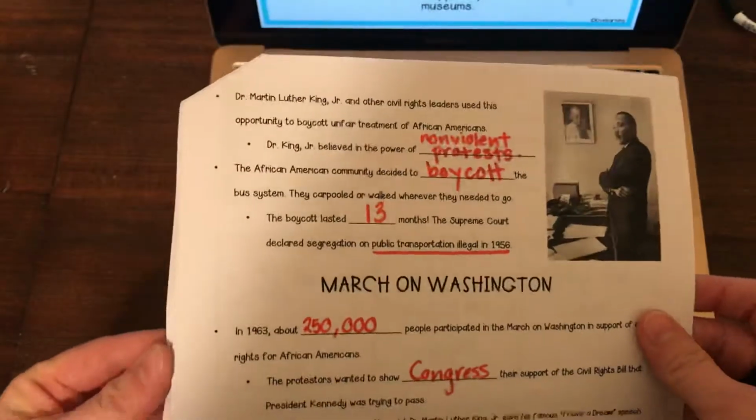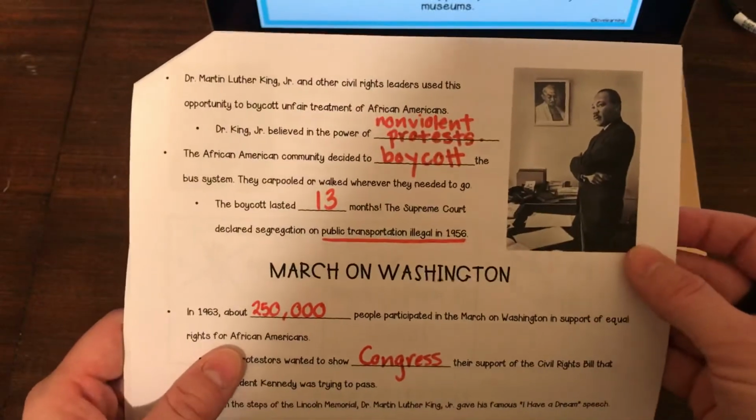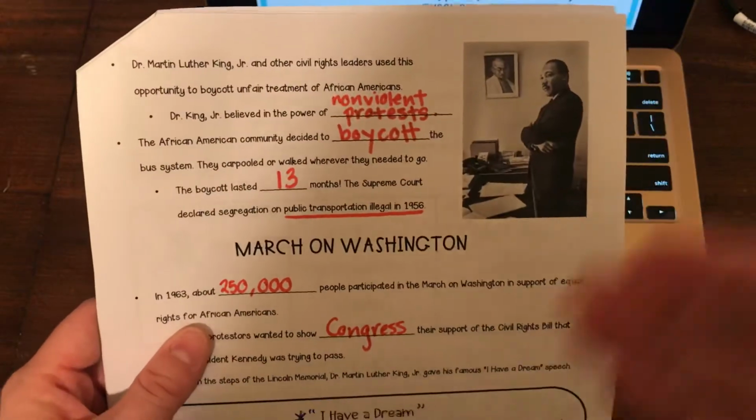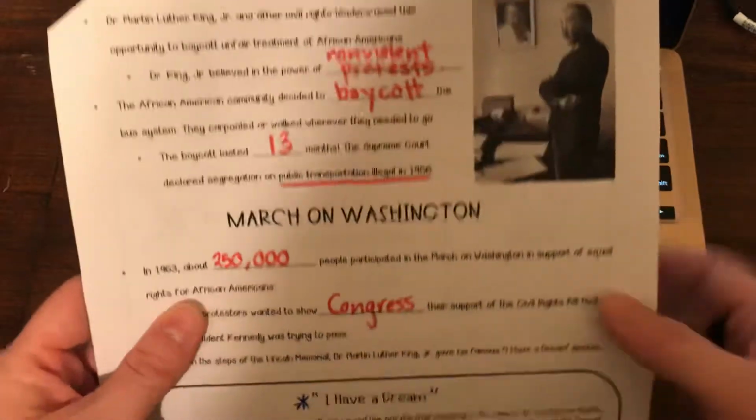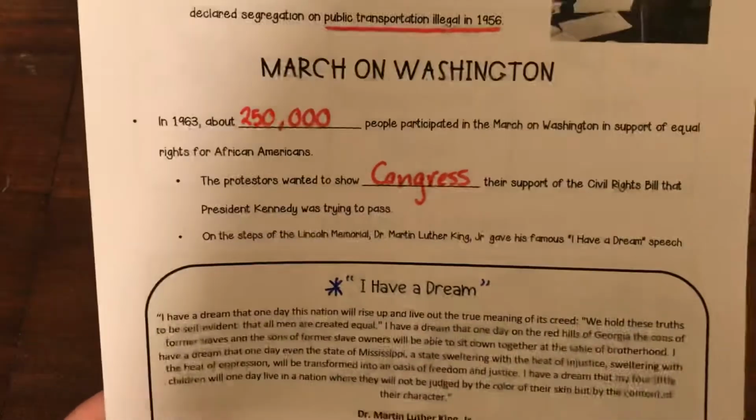So we had Brown versus Board of Education making school segregation illegal. Now slowly it's becoming part of all of society. Here we see it in the transportation industry too. So this leads to the March on Washington.